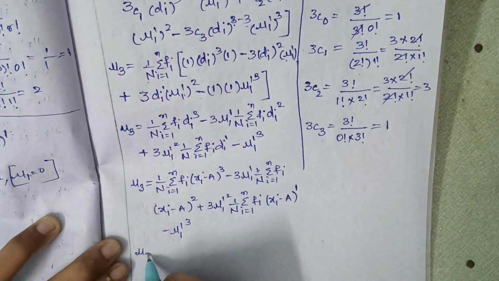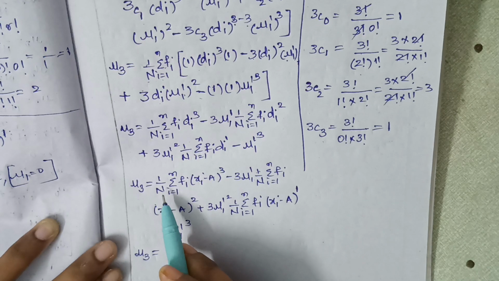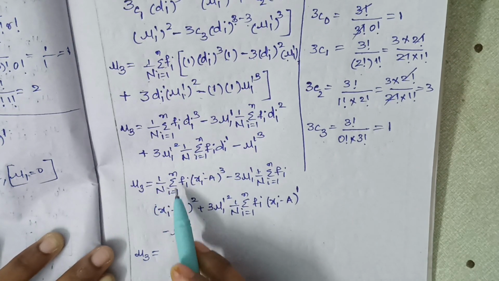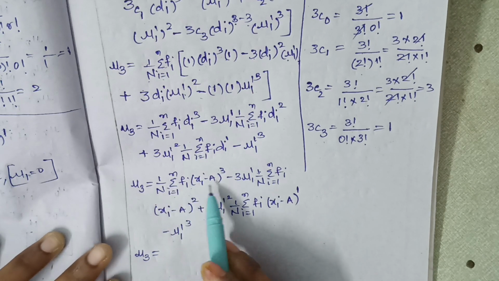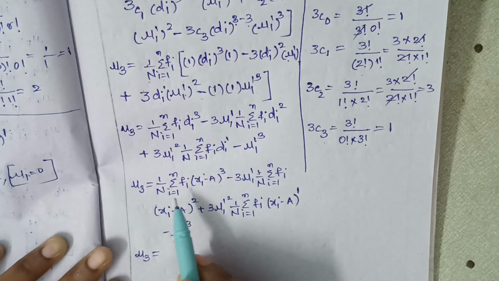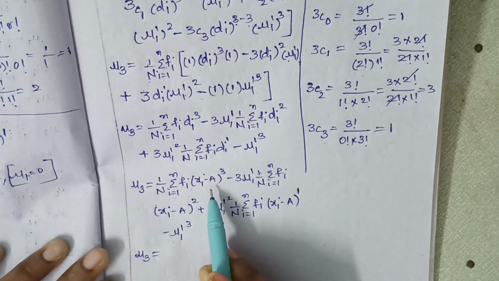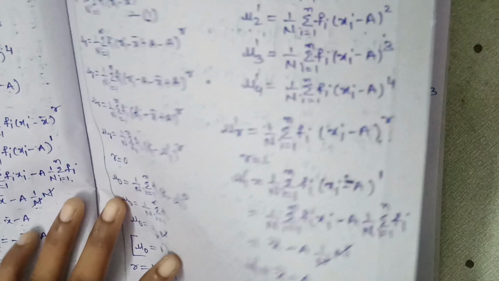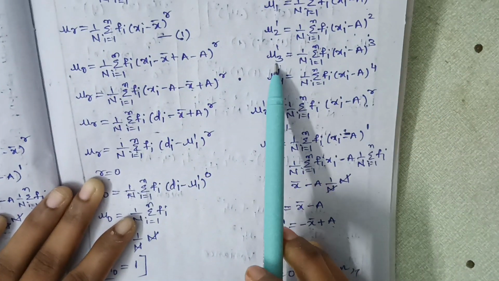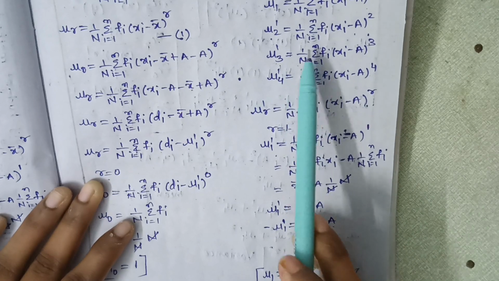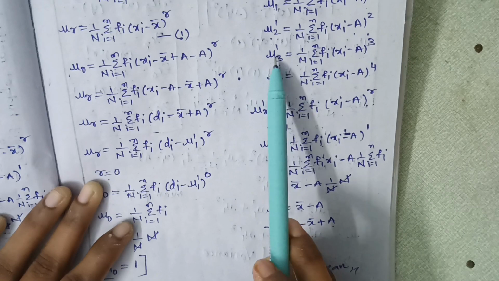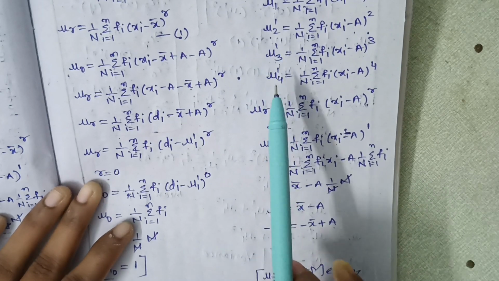So mu3 is equal to, here you carefully see this part: 1 by n summation i equals 1 to n f_i into (x_i minus a) whole to the power of cube. This is the third non-central moment formula, which is this one. If you can see here, 1 by n summation i equals 1 to n f_i into (x_i minus a) whole to the power of cube is mu3 dash. So we need to substitute this mu3 dash.